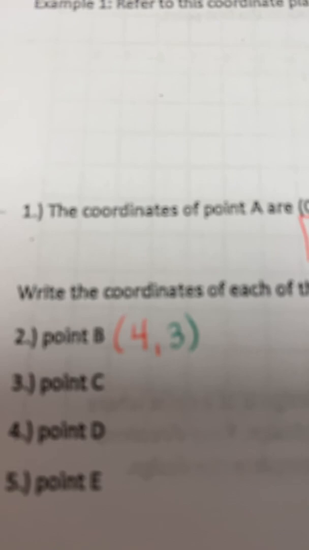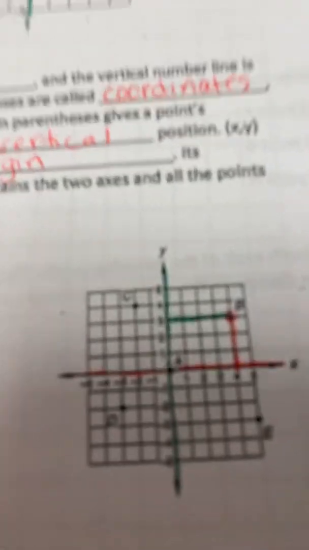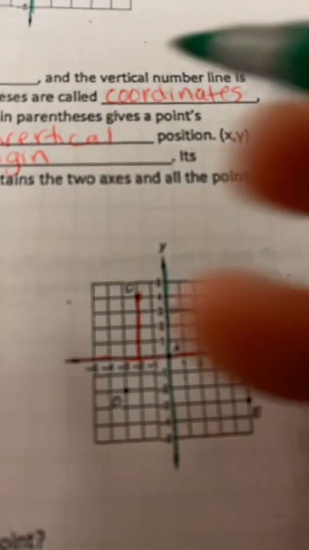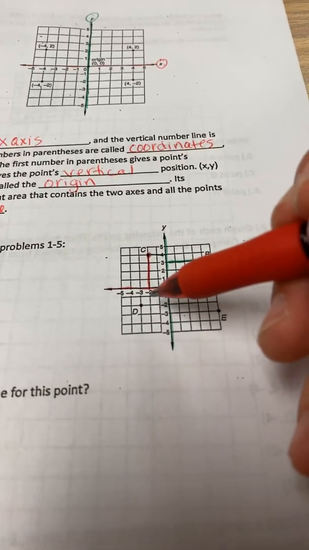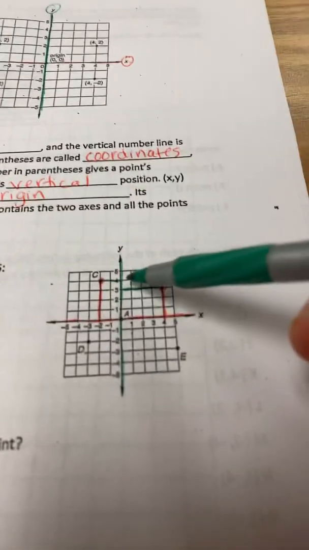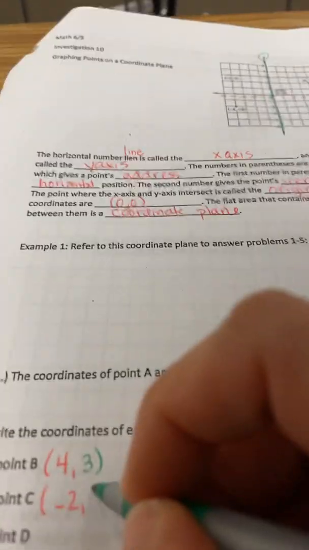All right, let's do the same thing with point C. We come over here. Here's point C. So we can go down to the red, over to the green. So you can see that it matches up with -2 on the red and 4 on the green. Okay, so -2, comma 4 is where C's at.